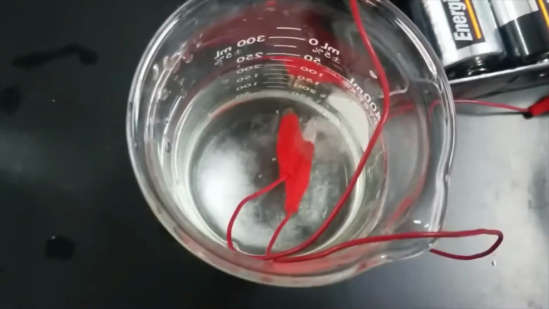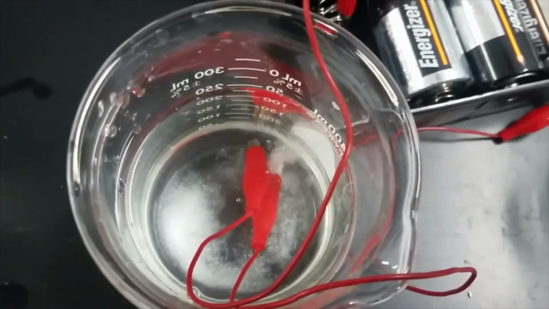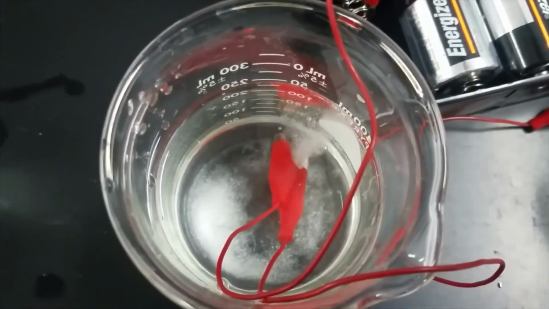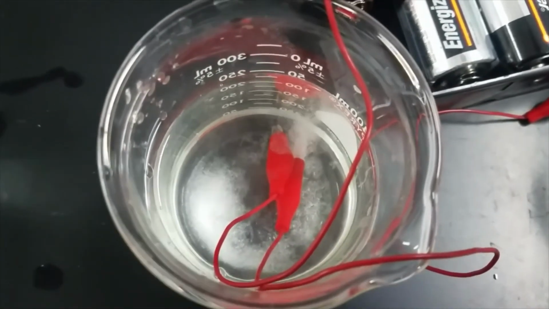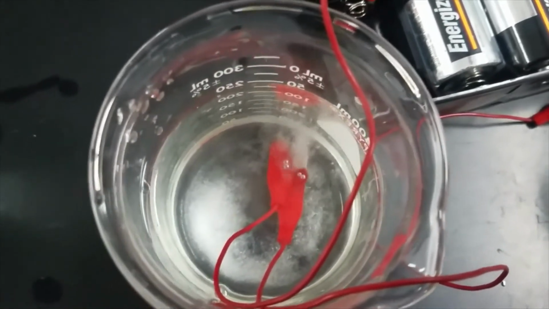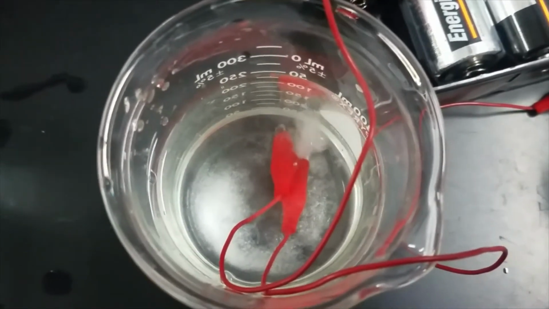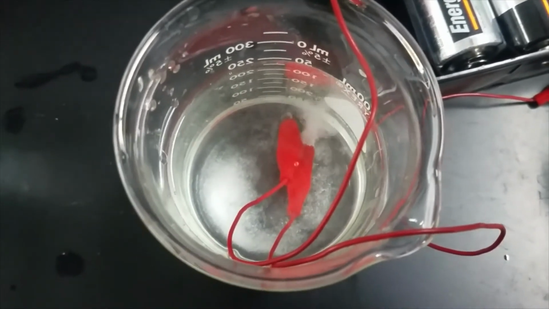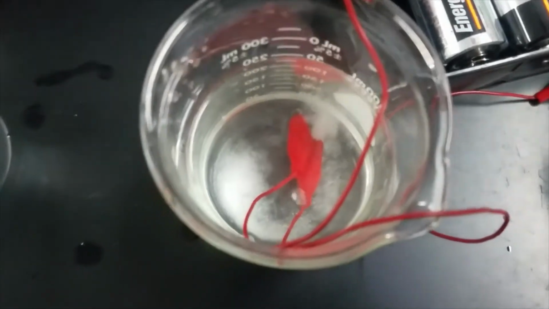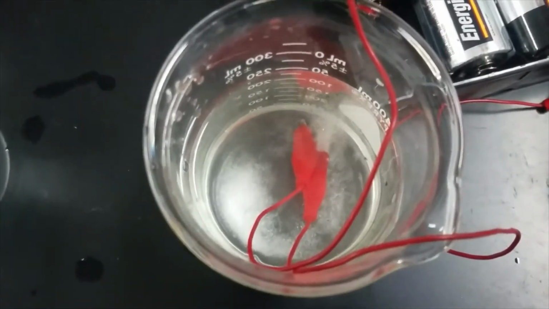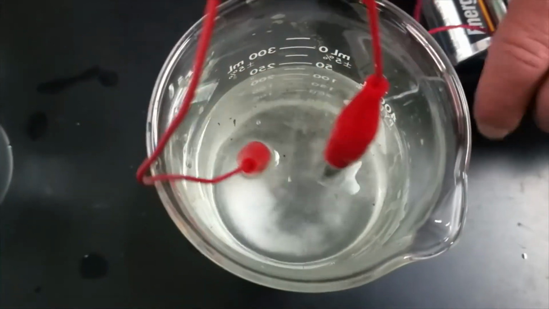Here's salt. Now, salt is one of the most famous ionic bonds. So let's see what happens here. Oh my goodness, look at that lead is spewing bubbles. So salt is definitely an ionic bond. It's conducting electricity. That's the key. Ionic bonds are good conductors of electricity. So we saw nothing in the vinegar, nothing in the plain water, but look at the salt. Boy, that's going crazy. So that's definitely an ionic bond, the salt.